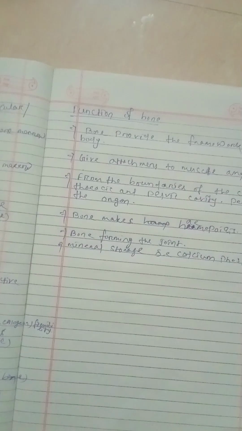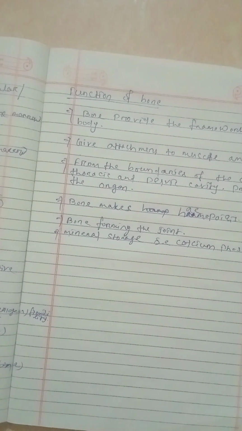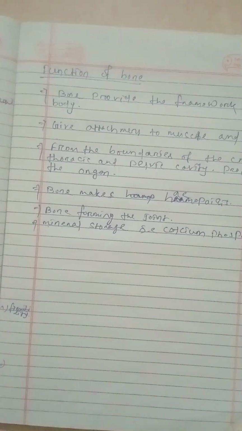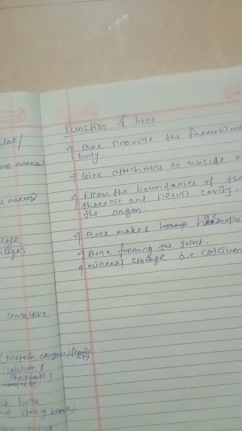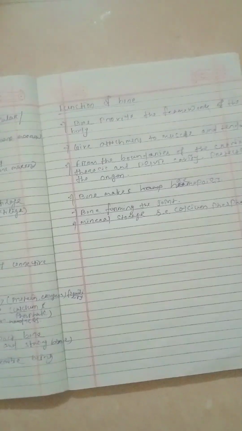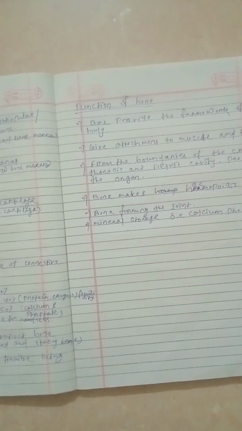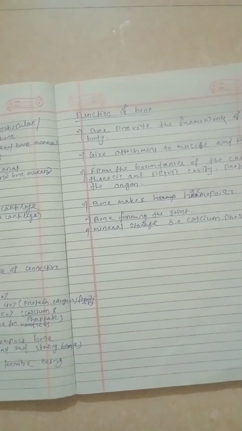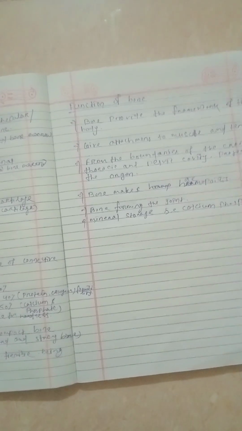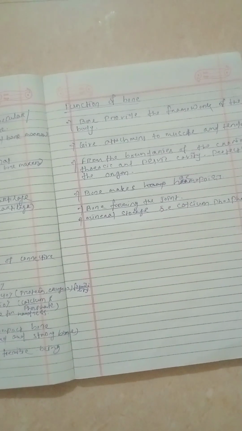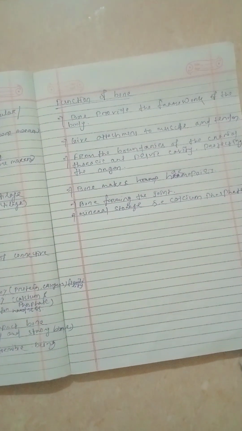Then the functions of the bone. First, bone provides the framework of the body, the structure and posture of the body. The bone holds the muscle, and bone allows us to walk, run, stand, and move. The tendon attaches to the bone and helps the attachment to the muscles. The tendon helps the stability, movement, and flexibility of the body. The tendon is a thread-like structure which connects muscle to bone, and the ligament connects bone to bone, both made up of proteins.